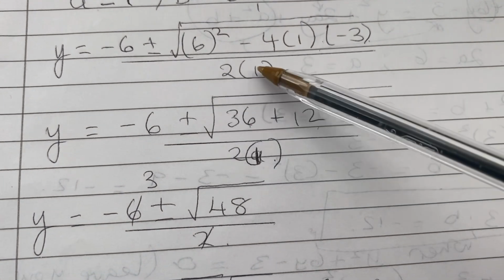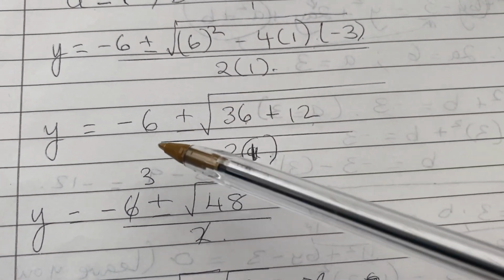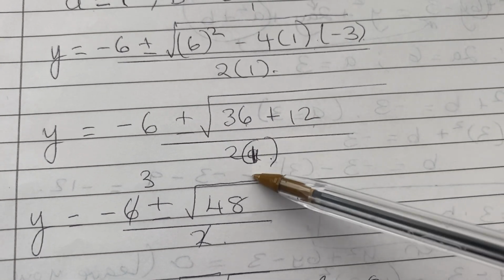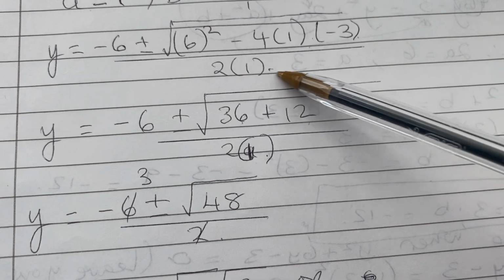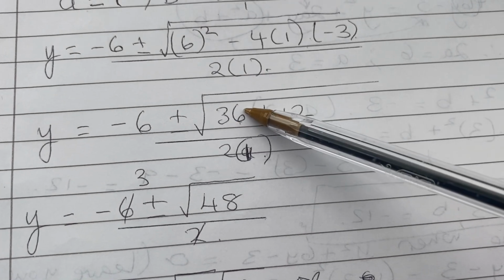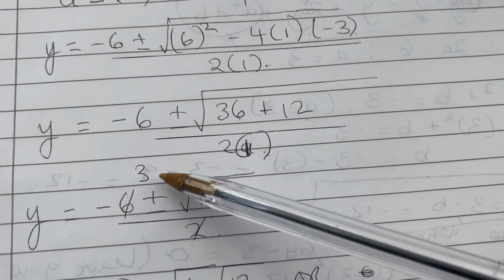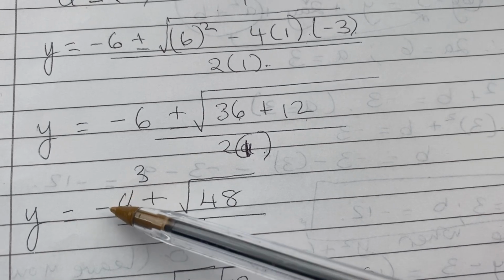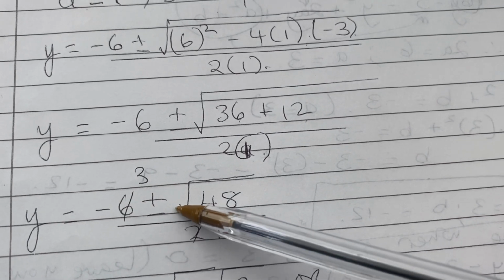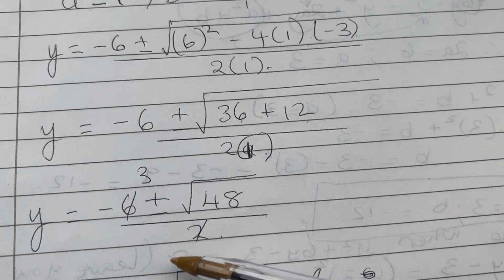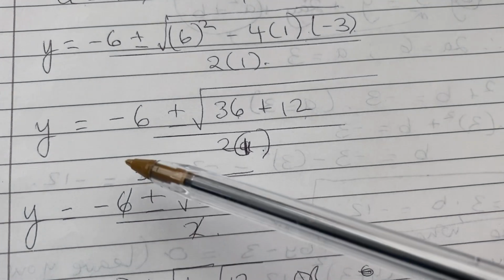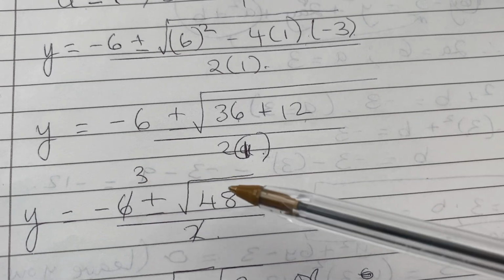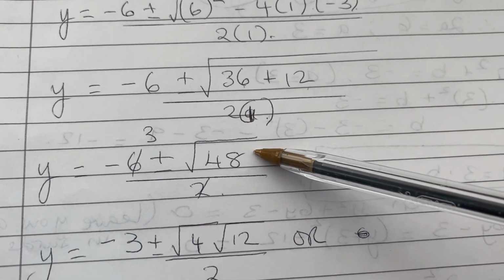there's all over 2a. Okay, so this denominator will affect your 6 and it will affect everything here. So if I have minus 6 plus or minus the root of 48 over 2, these two affect the 6 and they affect that as well.